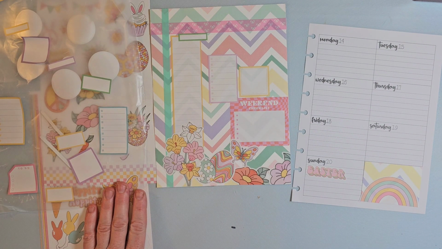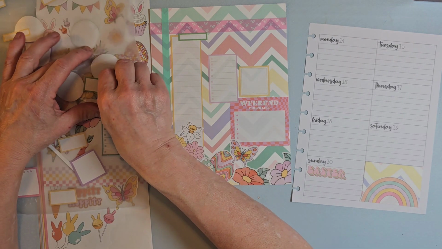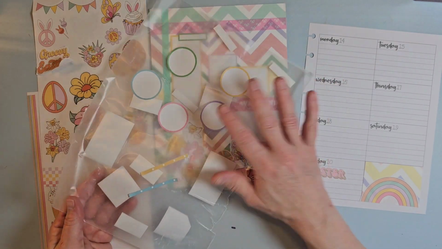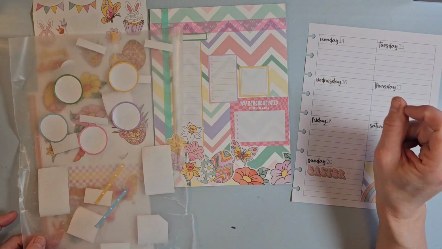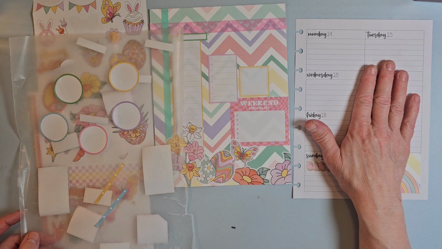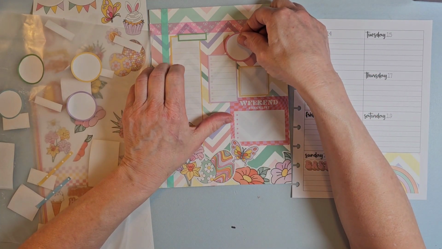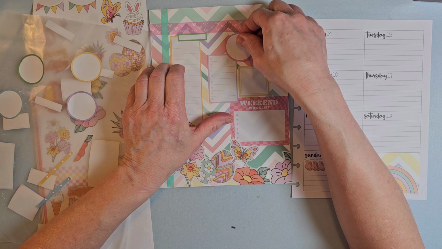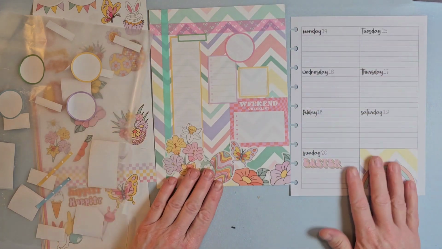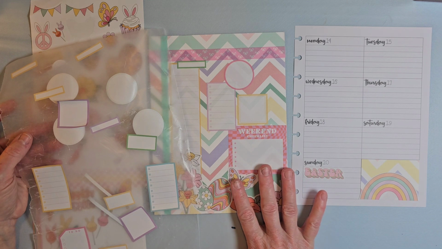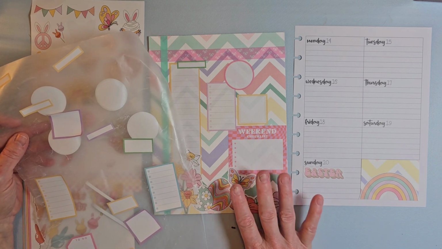And then, how about a green box? I should just use one. I want to use some circles over here. Go with a pink circle there and then a header. And then I think we'll be done with this side.